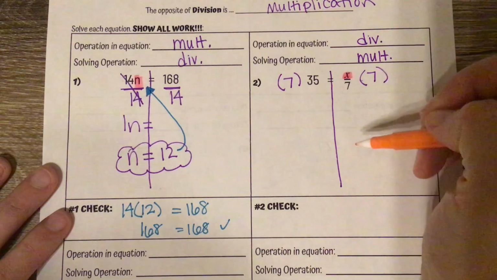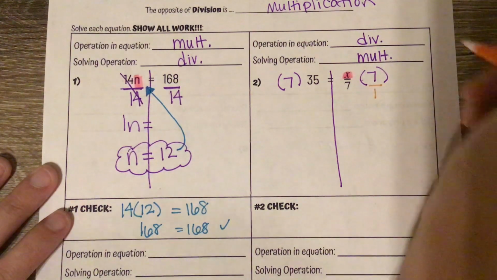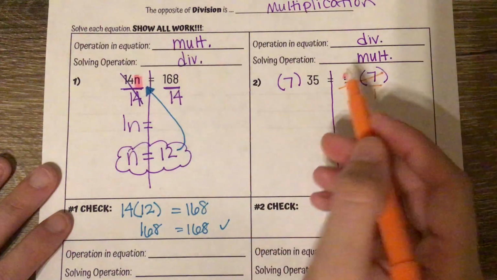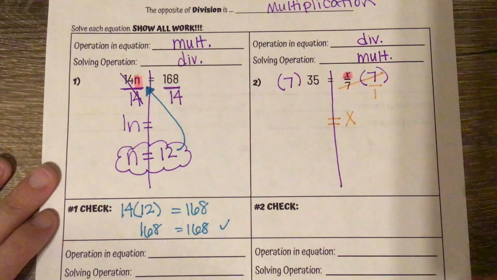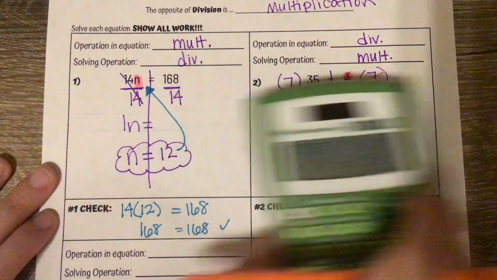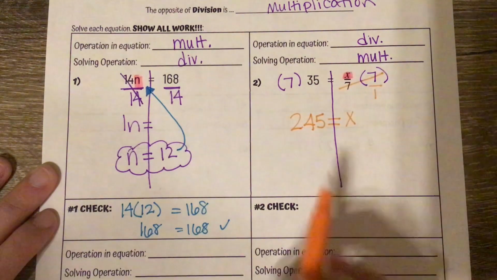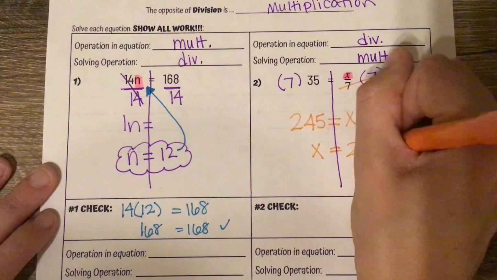So if you're dividing by 7, the opposite is to multiply by 7. But if we look at this as fractions, these diagonals would cancel each other out. So we'd be left with x over 1, which is just x. On the left side, I'm going to multiply 7 times 35, and I get 245. So you can leave it written like that, or you can flip it around and do x equals 245.